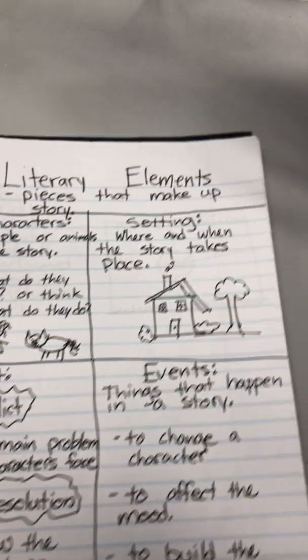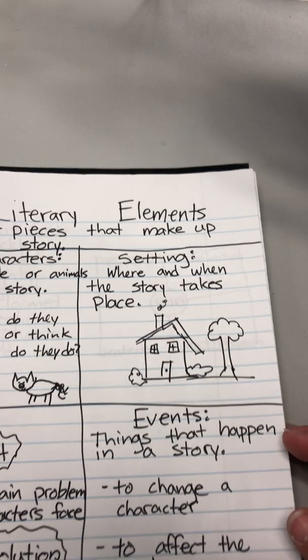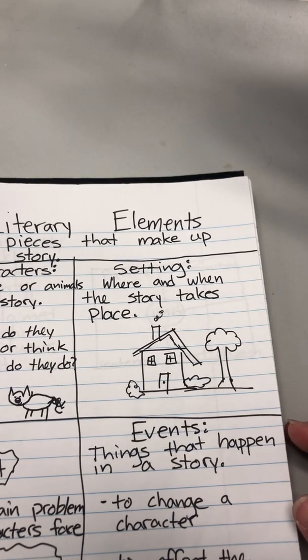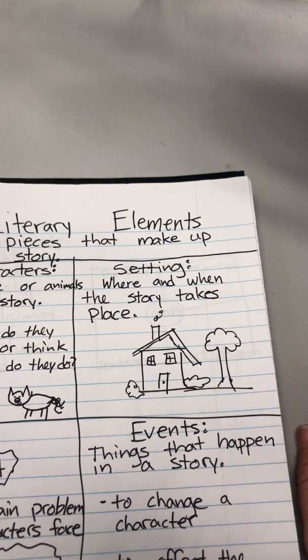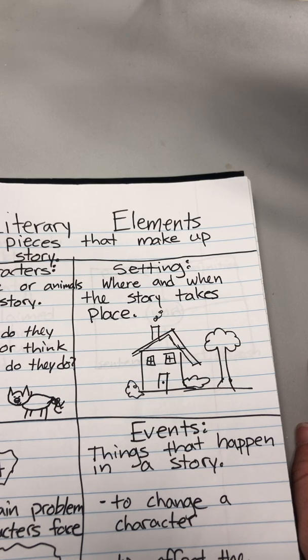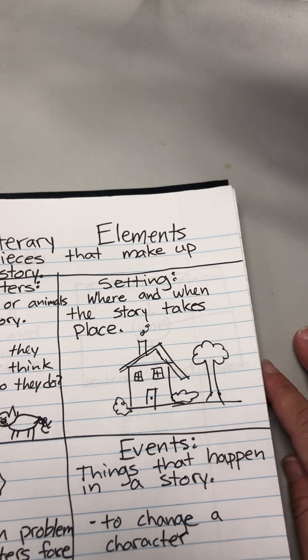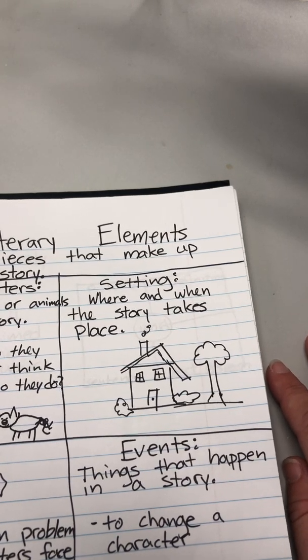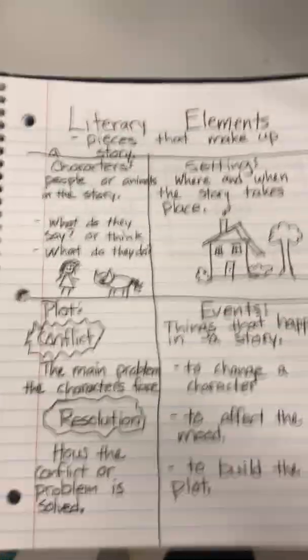First thing we're going to do today is look at literary elements. Now, you have story structure, text features, text structures, and then now you have literary elements. They are the pieces that make up the story.